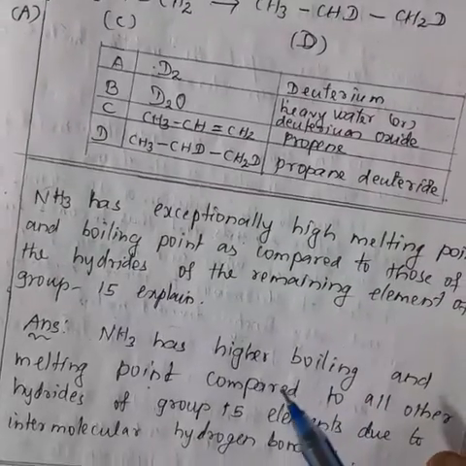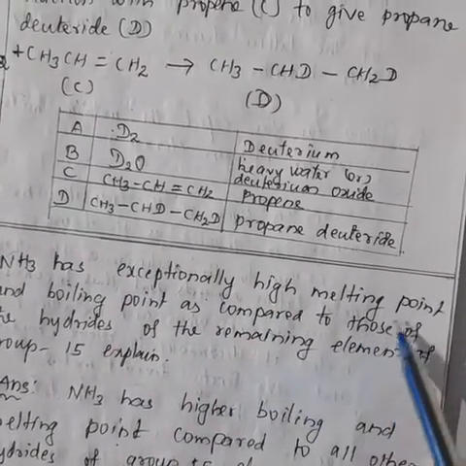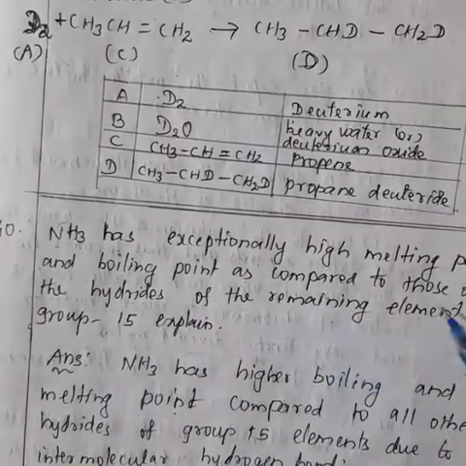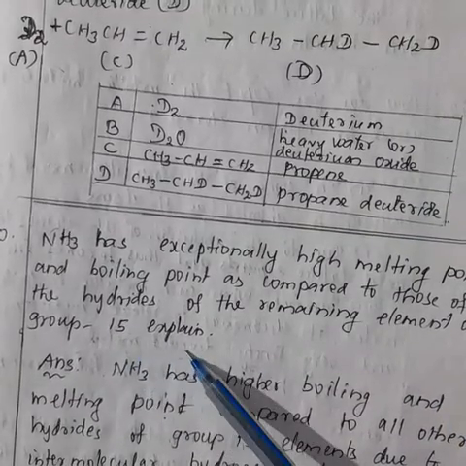The ammonia, NH3, has exceptionally high melting point and boiling point as compared to those of the hydrides of the remaining elements of group 15. Explain. Answer.